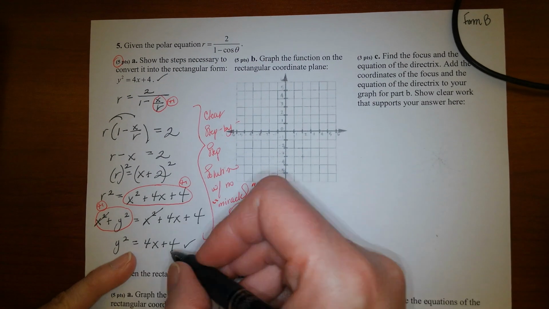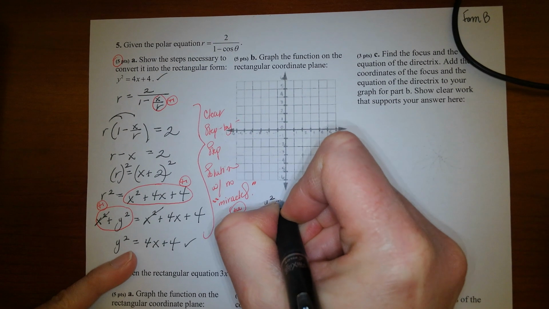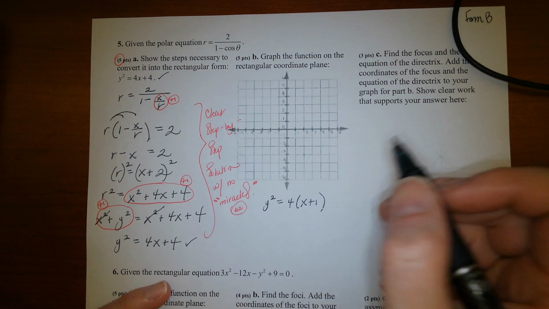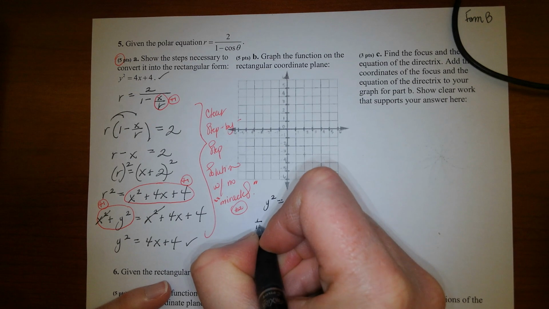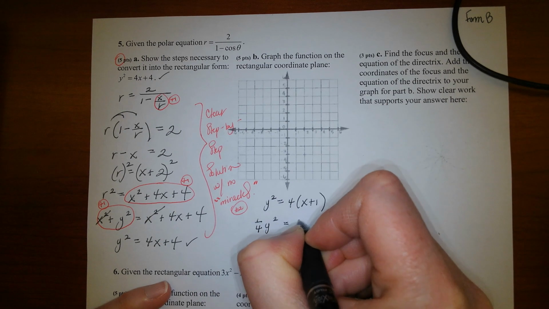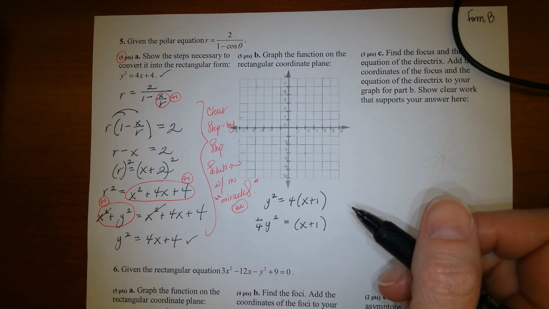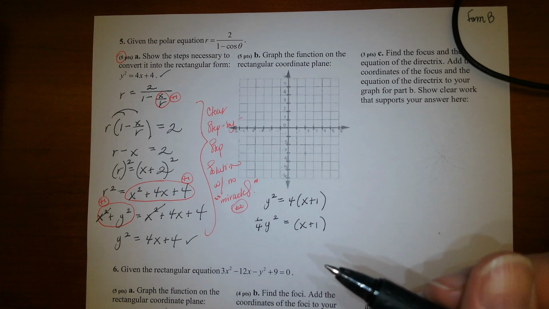Okay, for part B, graph the function on the rectangular coordinate plane. So I'd expect to see you completing the square here. Or actually, it's already completed, sorry. Factoring the 4 out, that would be a good idea. And then dividing it over. I think this is probably the best format to leave it in, but some people would subtract the y over as well.